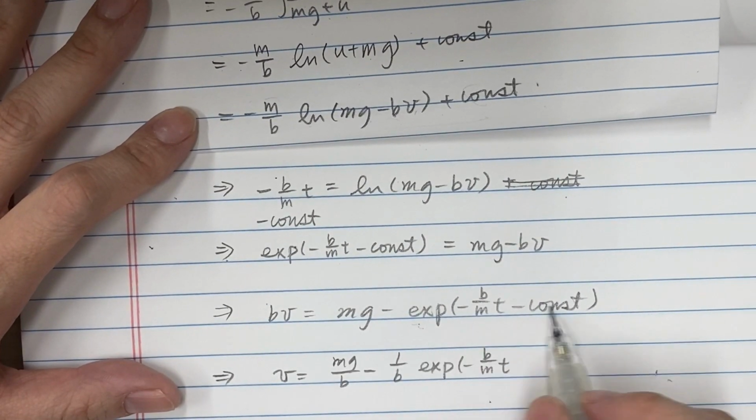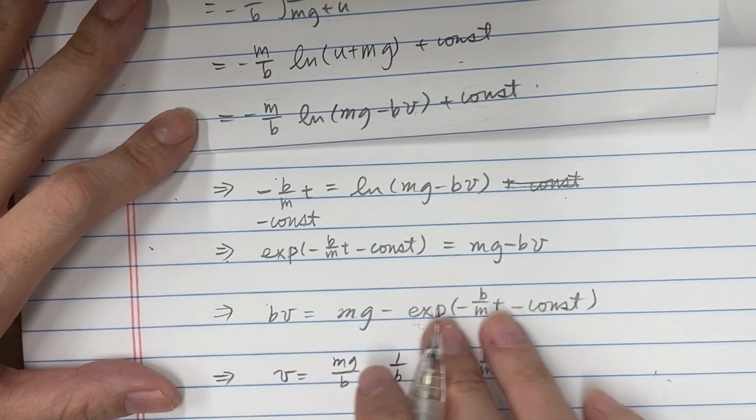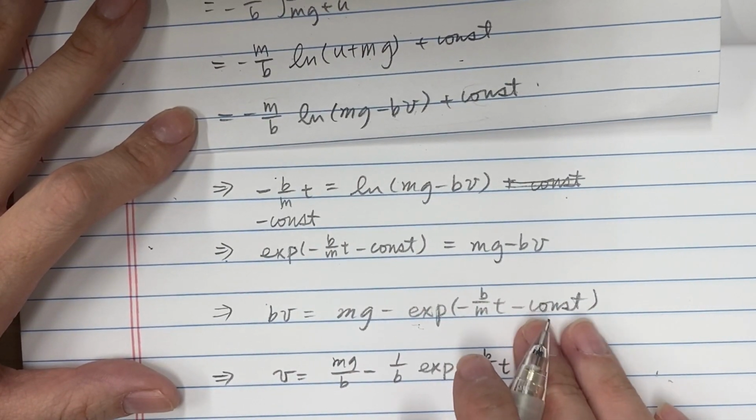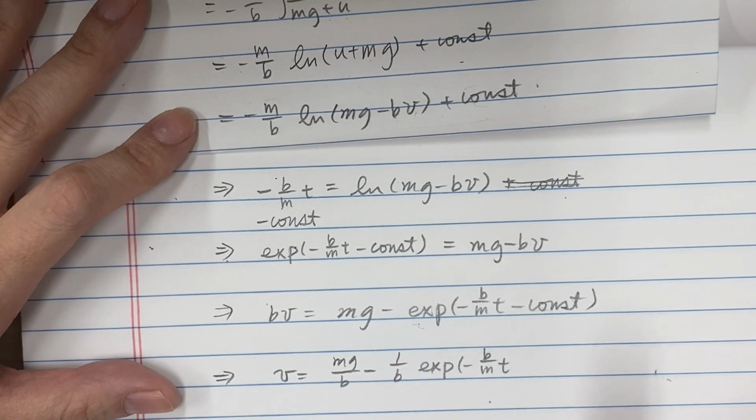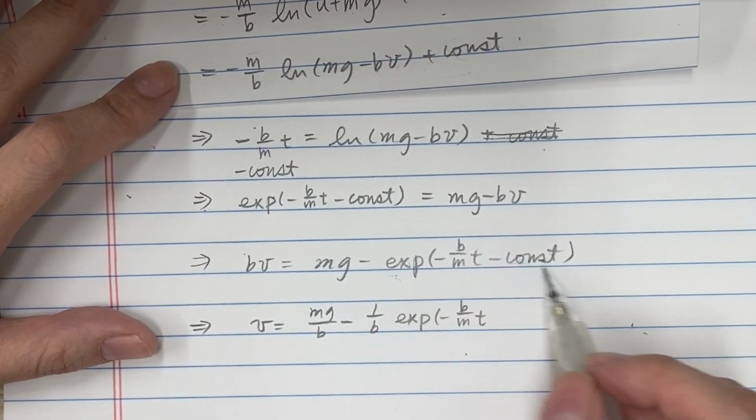Okay, so here it looks kind of ugly, so I want to simplify this term a little bit at this stage. If you don't, that's completely fine. I just don't like this format.